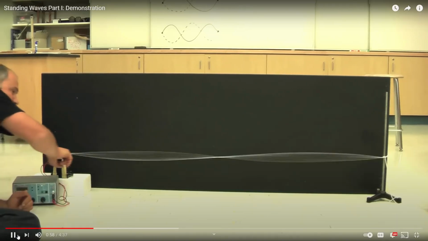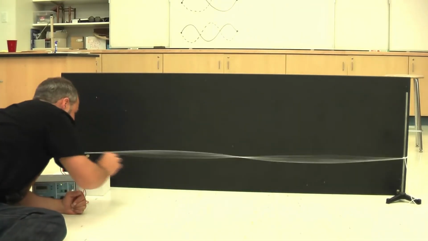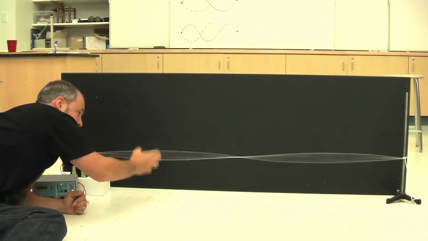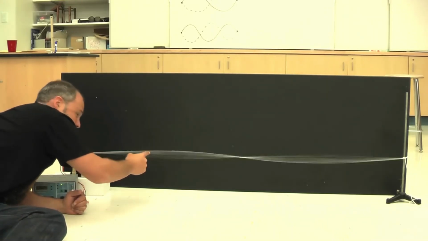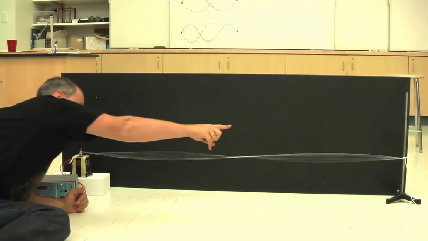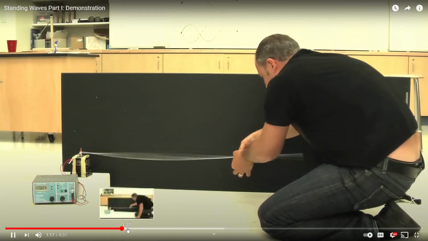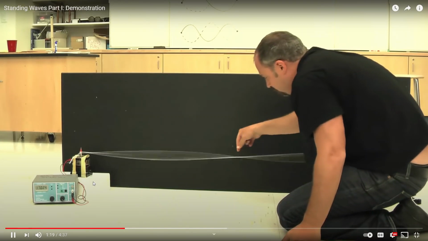That is, the wave that's sent down and reflects constructively interferes with the next wave that comes down right at this point. Now the waves that come down and reflect destructively interfere with the incoming waves right here. And that's called a node.